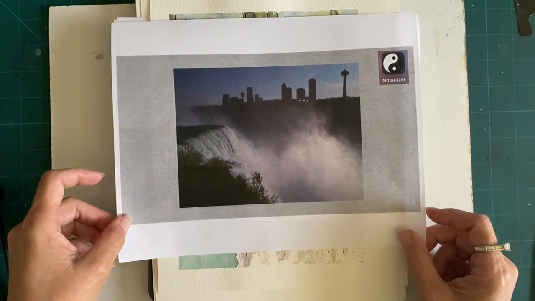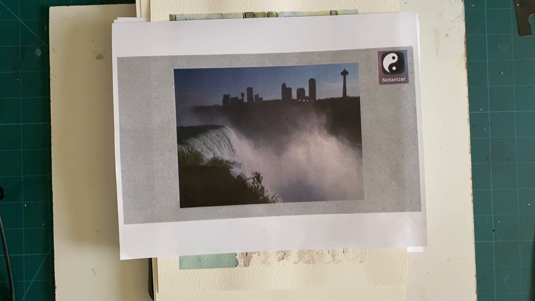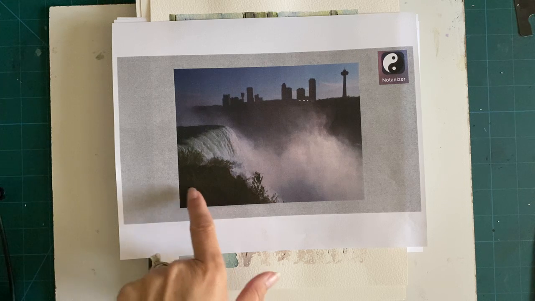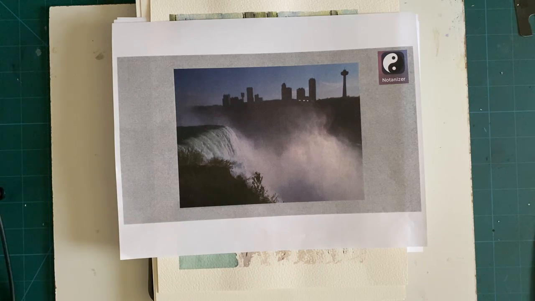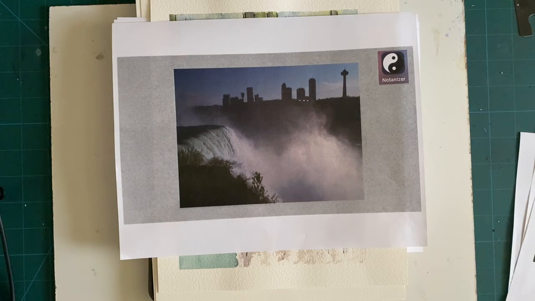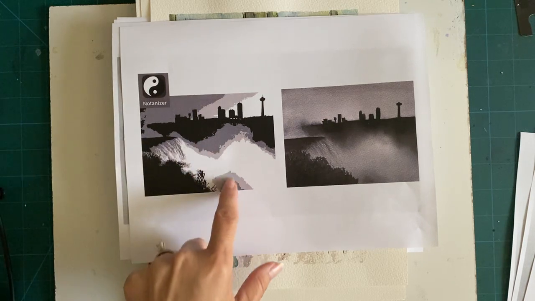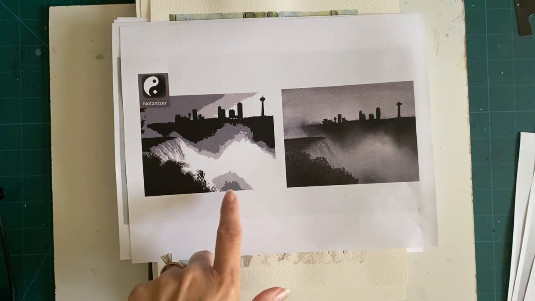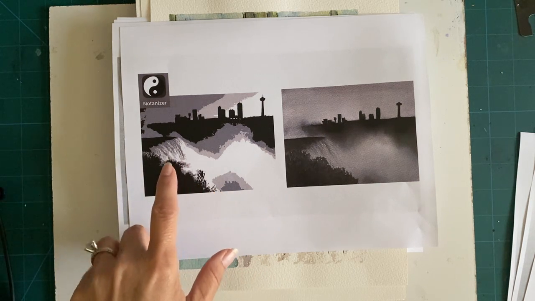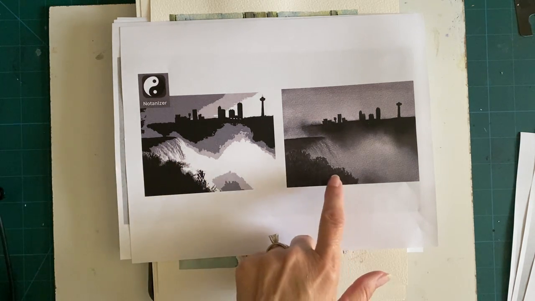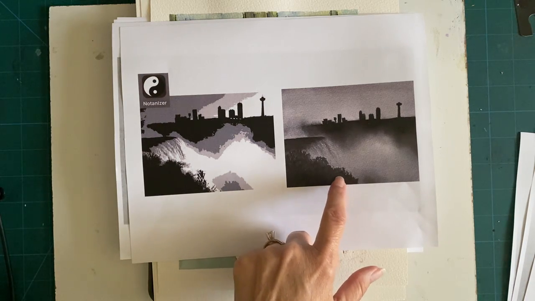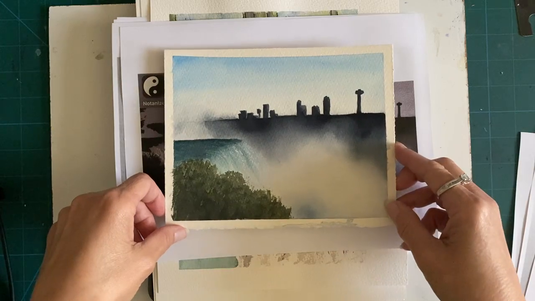One of my favorite apps is the Notenizer, and what that does is you import a photograph and it converts it to values, from 2 values up to 10 values. So I wanted to paint Niagara Falls. This is a picture I took when I was there once on business. I've never been there for pleasure. You see I converted this to 4 values just to play around with how I wanted to paint it, making sure that I had the values right. And this is a black and white photograph of my painting that I did. And here's my painting. It's not very big.